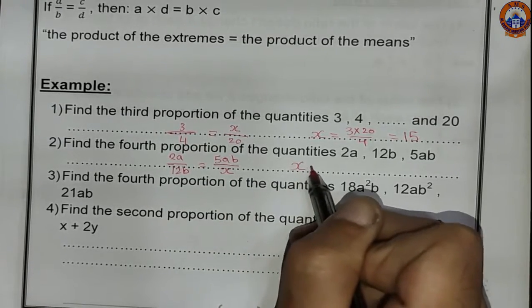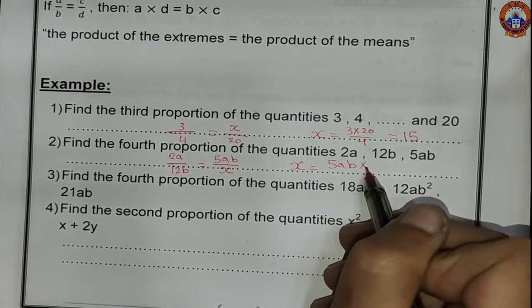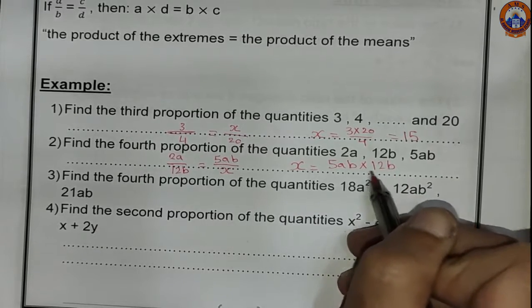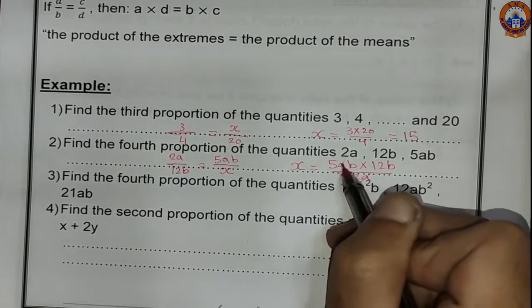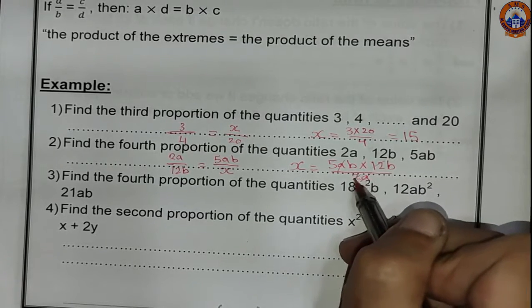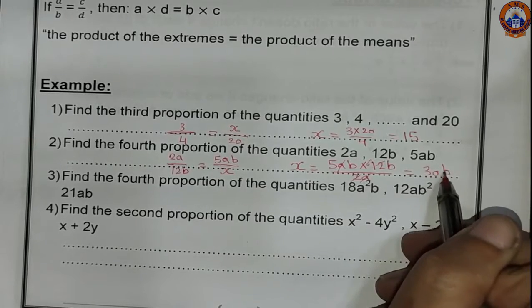So the value of x equals 5ab multiplied by 12b over 2a. We can cancel a with a, and 12 divided by 2 equals 6, so the answer is 30b power 2.